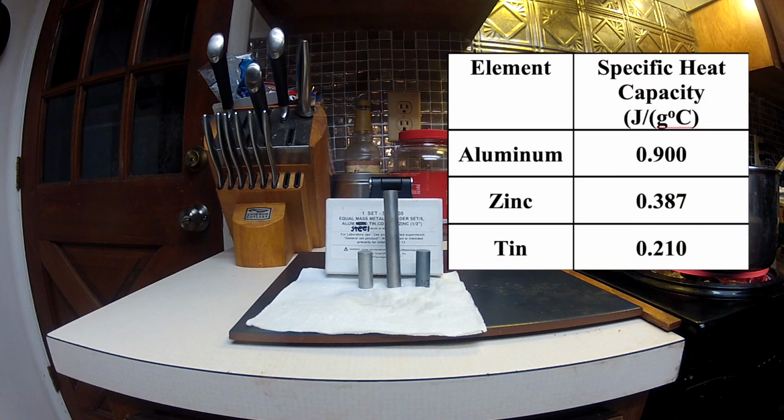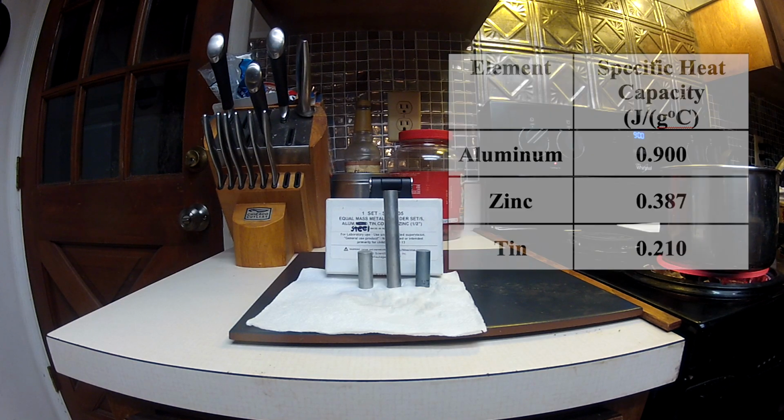So in terms of specific heat capacities, aluminum is 0.9 joules per gram per degree Celsius. Zinc is 0.387 joules per gram per degree Celsius, and tin is 0.210 joules per gram per degree Celsius.